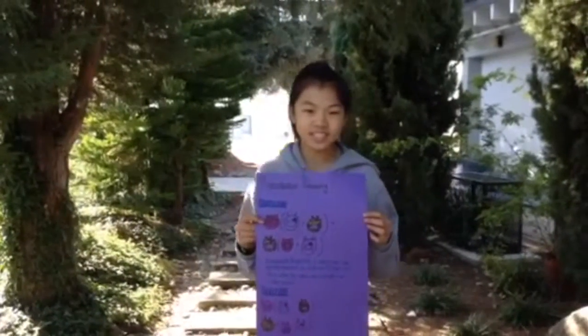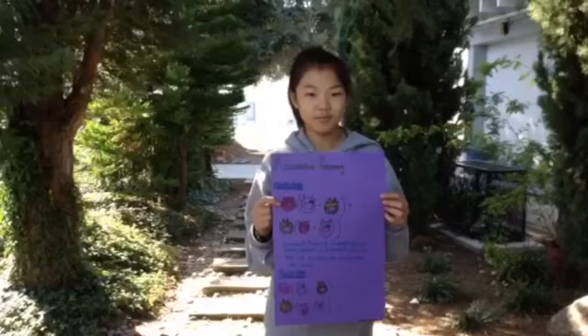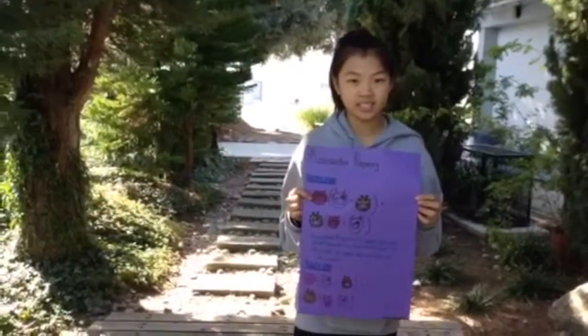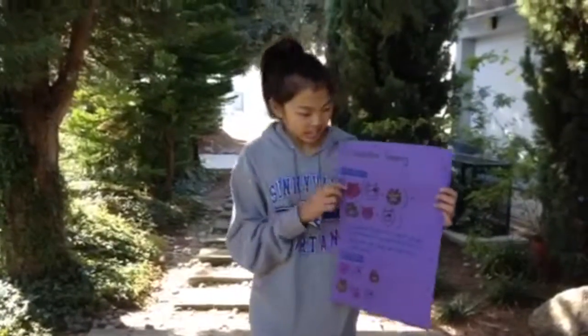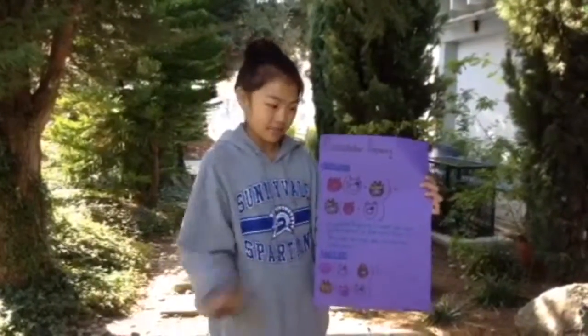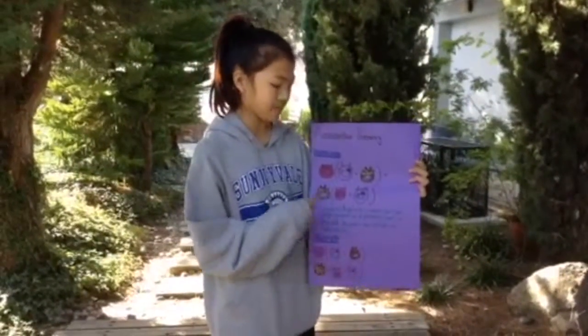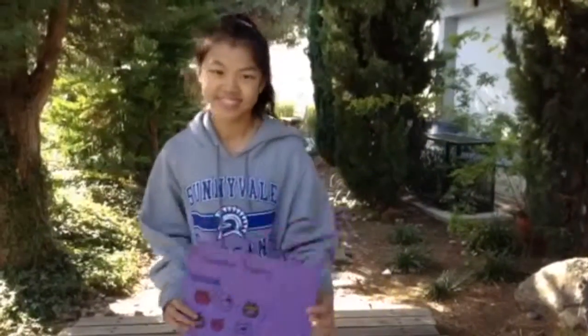Okay, I'm doing the associative property, and the associative property is when you can group numbers in any way you want and still get the same answer. So if you have a pig times a cow times a giraffe, you can make it into a giraffe times a pig times a cow.